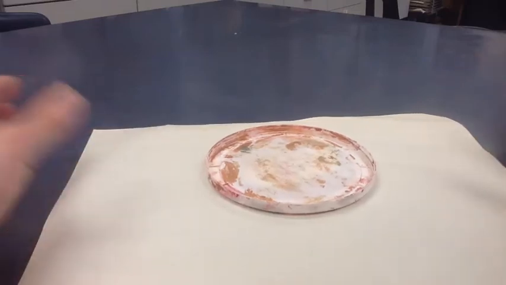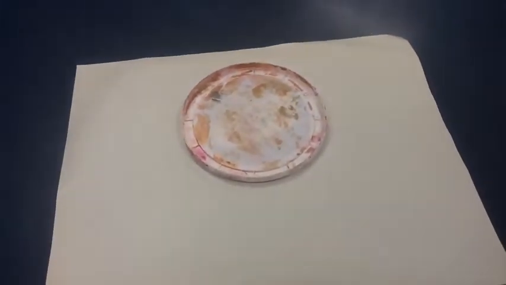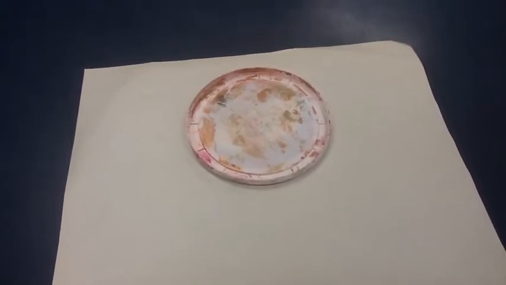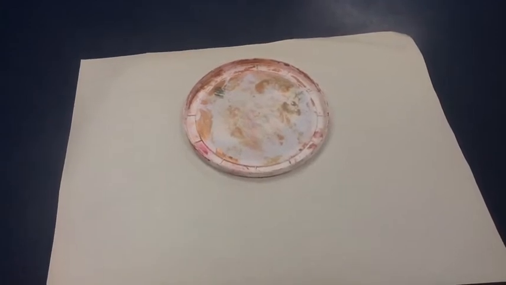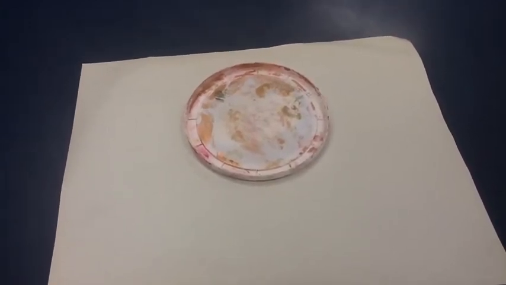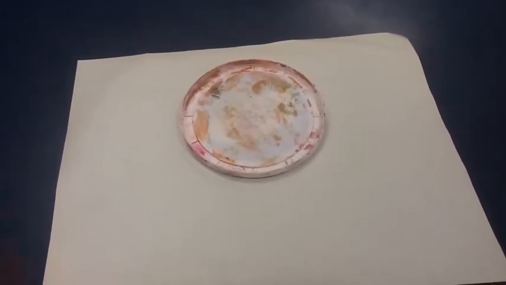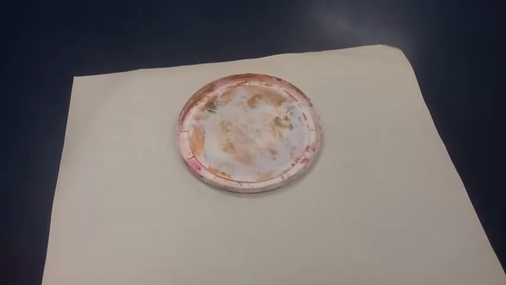Today we're going to be learning about flat shapes on the paper, 2 dimensions, and how to create a 3-dimensional looking piece on a piece of paper that is still really just an illusion. It will still be a flat piece of paper.